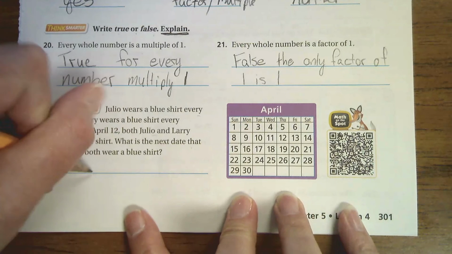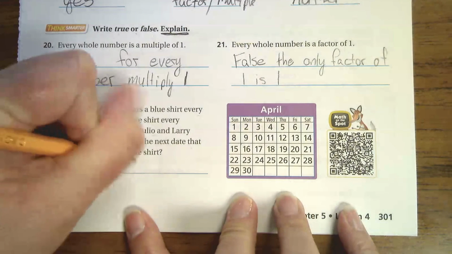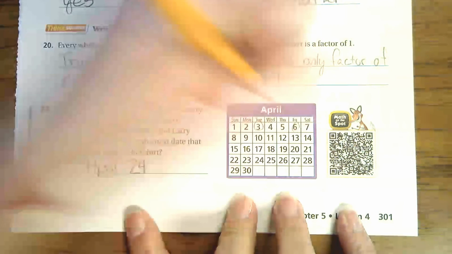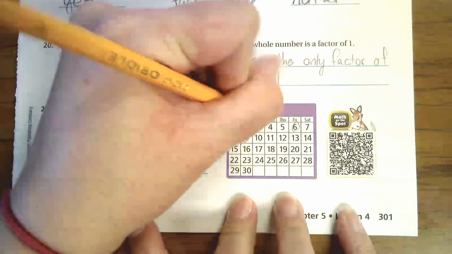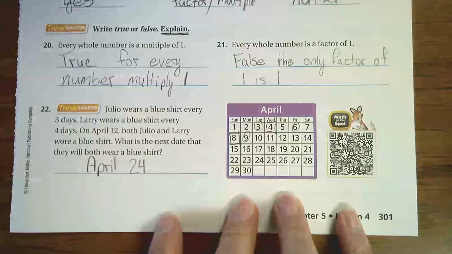And for this one, April 24th is the next day both of them will wear a blue shirt. To find that, you could have taken 3 days and done every 3, and then done the same on 4 days, and done every 4 until you found your matching pairs.